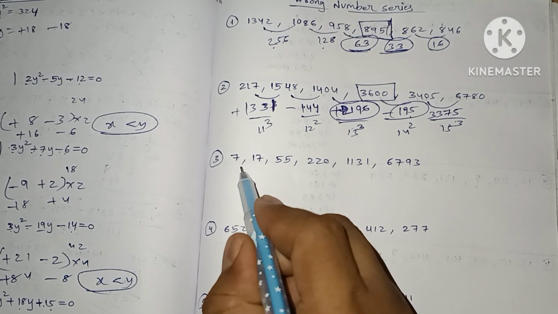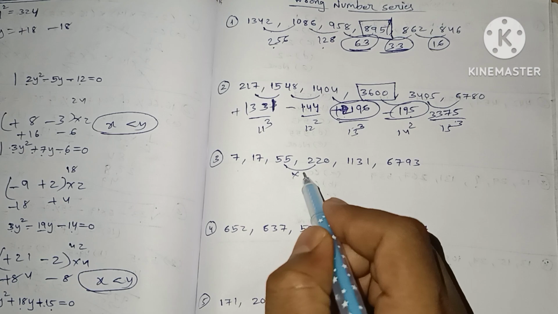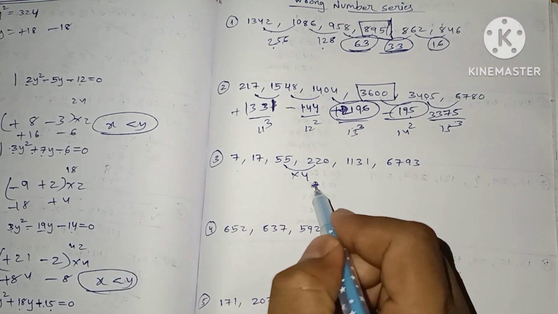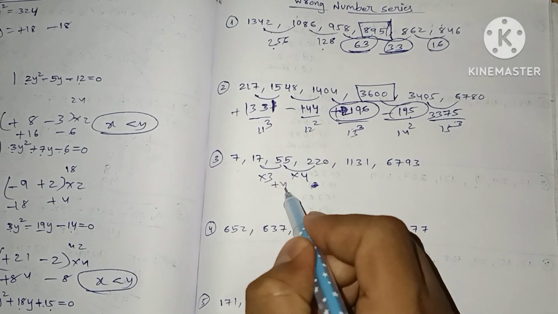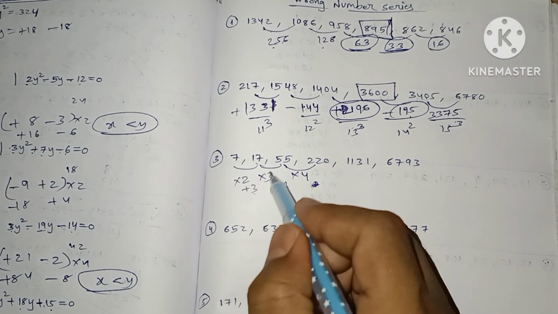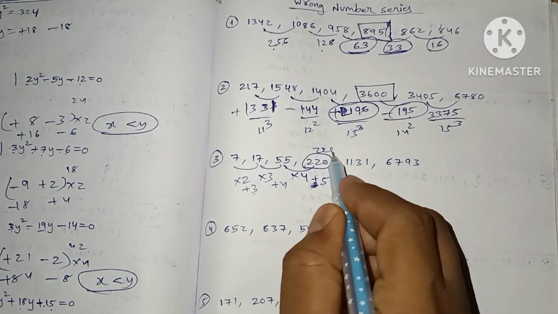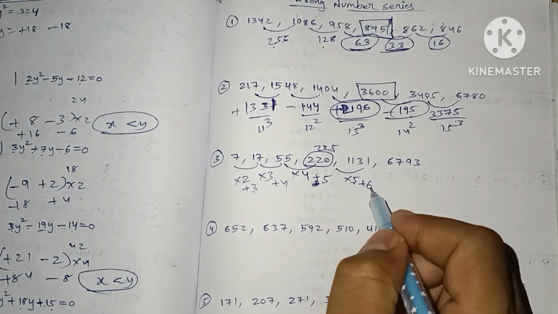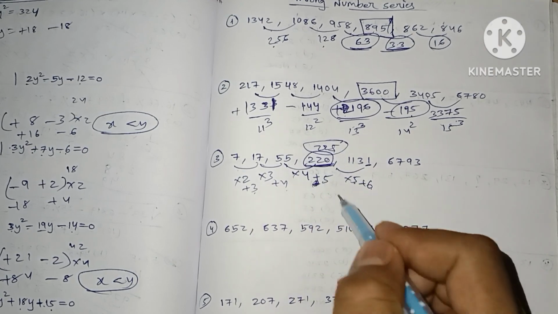Next, third question. Here it is into 4 times will be 220, into 4 times will be 220. Here it must be into 3 times 51 plus 4. Here it must be into 2 14 plus 3. So into 2 plus 3 into 3 plus 4 into 4 plus 5, which will be 225. 225 into 5 plus 6. 5 times 5 plus 6. We get unit digit 1. So our wrong number is 220. 220 is our wrong number.